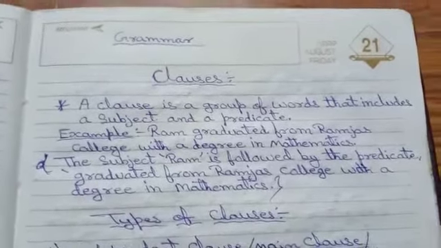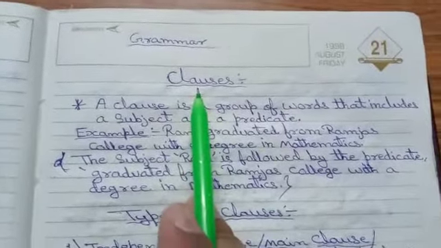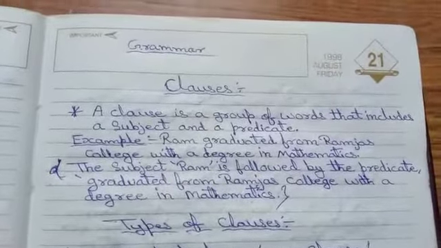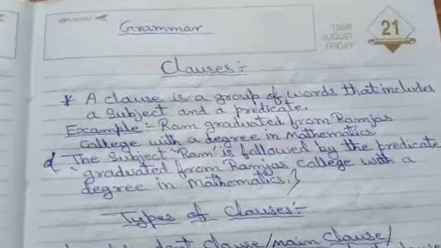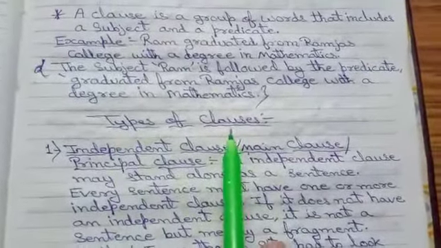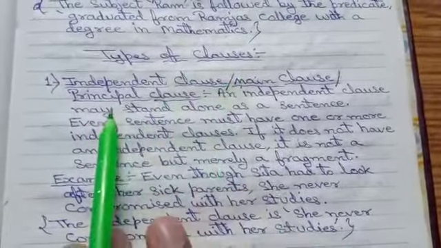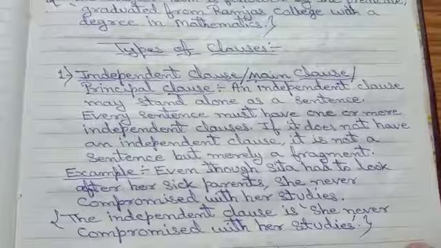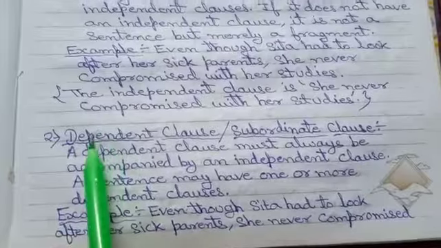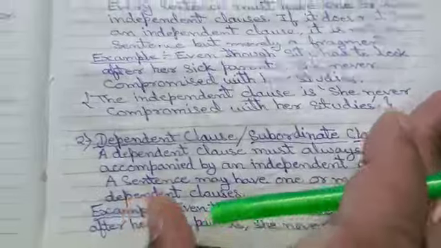As you know, in our last class we studied clauses. We studied the definition of clauses with the help of an example, or we can say the explanation of clauses with the help of an example. Afterward we studied types of clauses. First, the independent clause, or main clause, or principal clause, with an example. Then we studied the dependent clause, or subordinate clause, with an example.